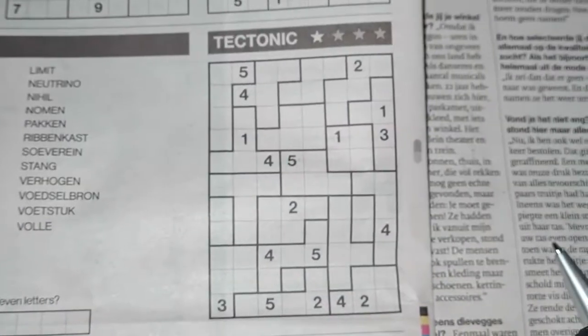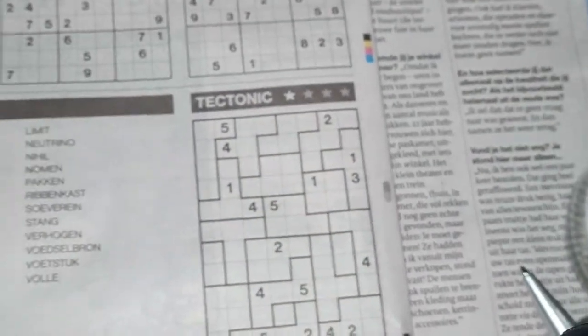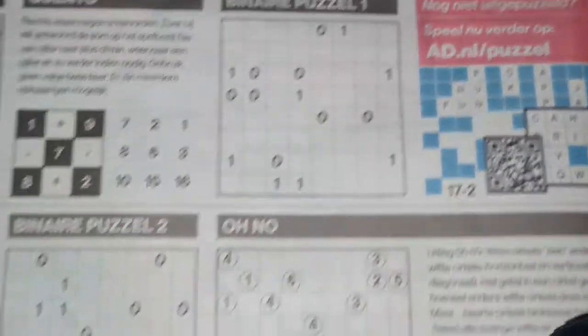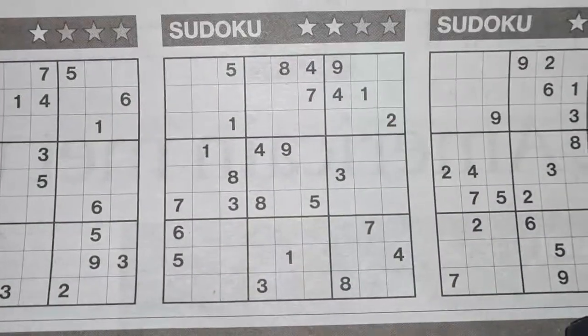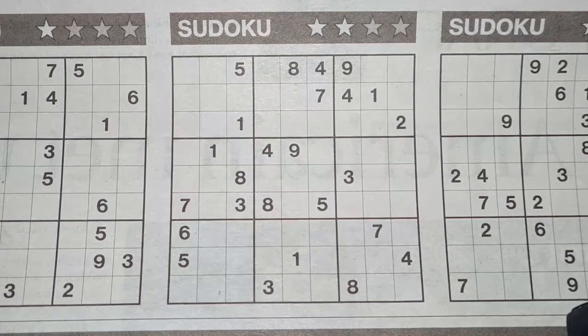We have here in this edition a Sudoku with 1 star, 2 stars, 3 stars, and 4 stars. We have a tectonic with 1 star now. Wow. Normally this tectonic has 4 stars. Then we have a tectonic with 4 stars. Binary puzzle number 1. Binary puzzle number 2.